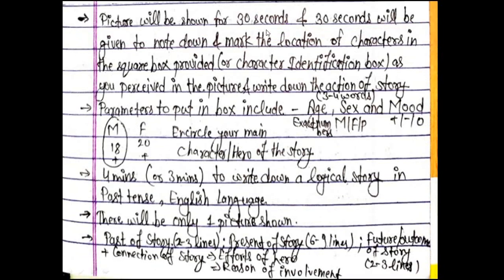Now, the picture will be shown for 30 seconds and 30 seconds will be given to note down and mark the location of characters in the square box or character identification box as you perceived in the picture, and write down the action of the story. This is 30 seconds or 1 minute, somewhere it is 30 seconds and somewhere it is 60 seconds.